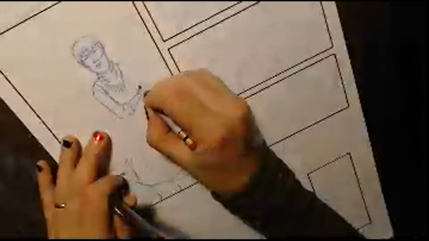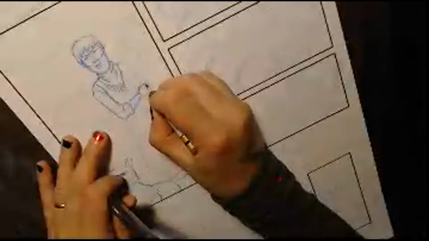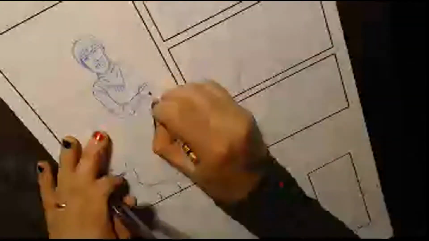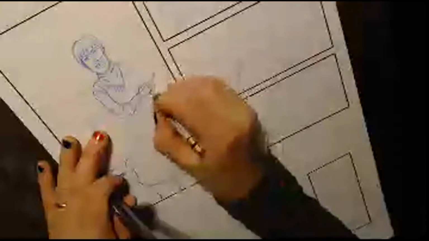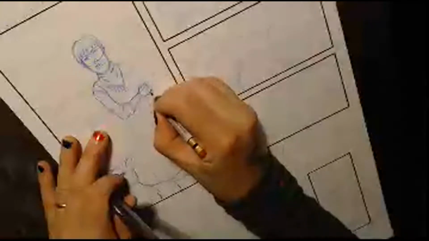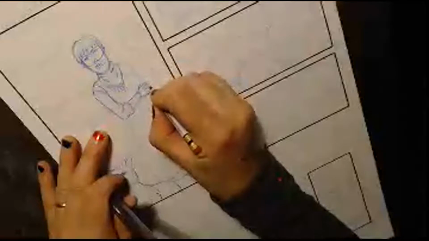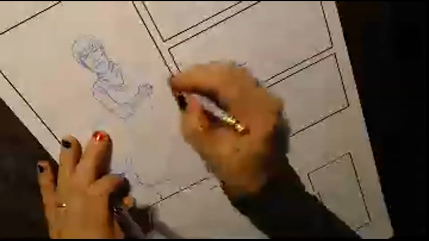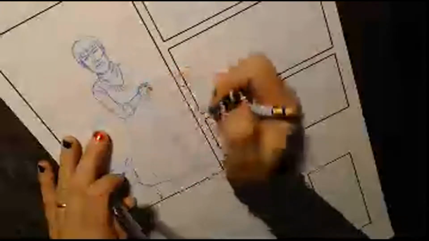So there is his arm. Let me get this hand gesture of him crossing his arms, so he's kind of got his hand holding onto his arm on the side there as he has them crossed.